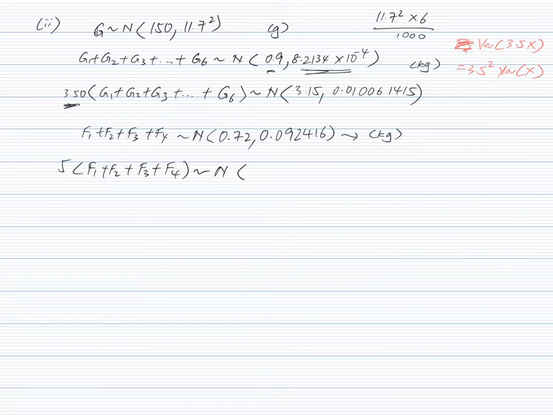I'll take 5 times 0.72, which is 3.6, and here remember we need to square. When we multiply the scalar in, we have to square it. So 5 squared multiplied by this, just following this: the variance of 5x will be 5 squared times the variance of x. That gives us 5 squared multiplied by this number here to be 0.023104.